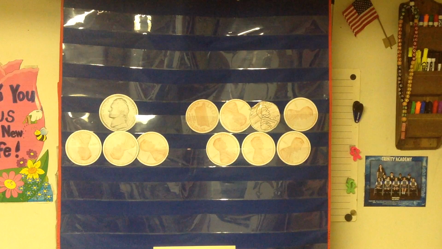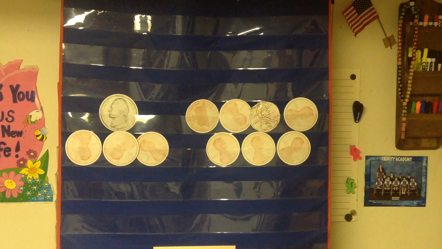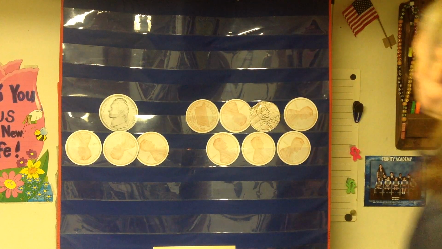Can you see those okay? Good. Okay, now we're going to count how much in this set. This time we want to see which group is less, okay? So, this is a whole set.